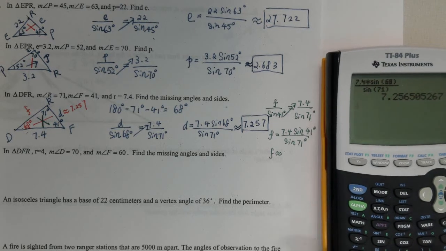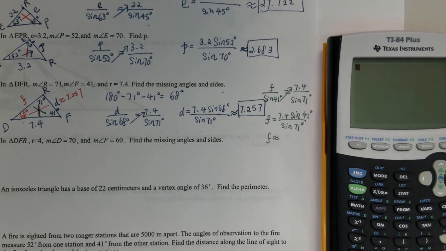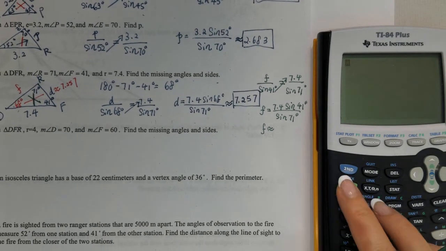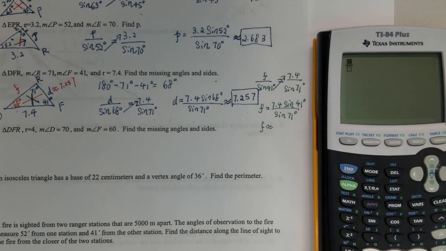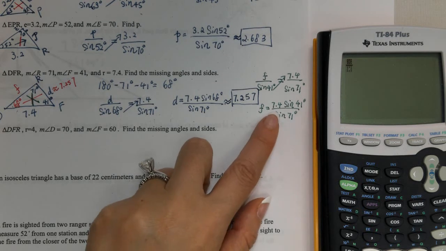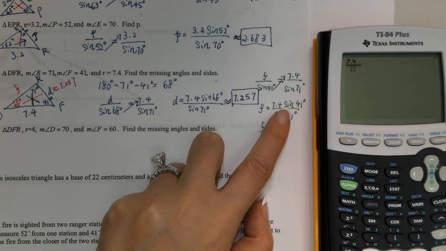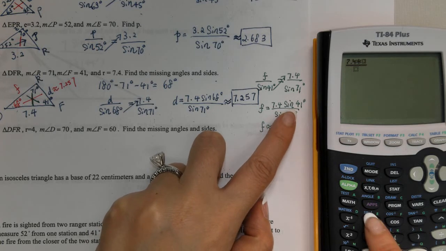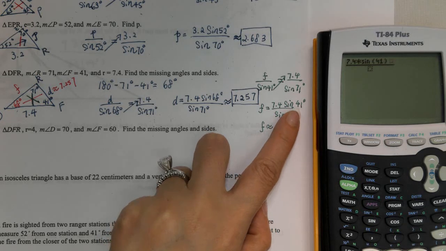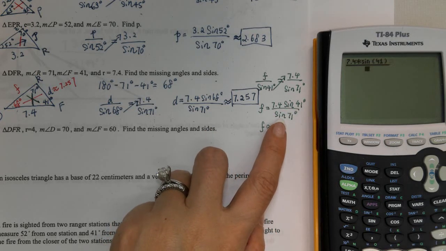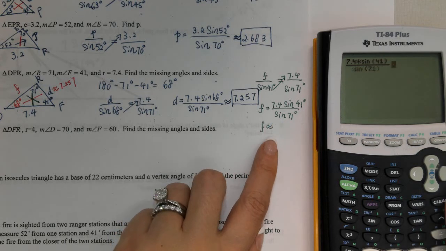Okay. So again, because this is a giant fraction, we're going to use alpha y equals enter. It allows you to type a fraction. The numerator is 7.4 multiply with the sine 41 degrees. Make sure you close your parenthesis. You go to the denominator, which is the sine 71 degrees, close the parenthesis, and then enter.